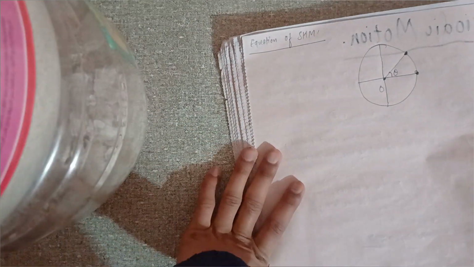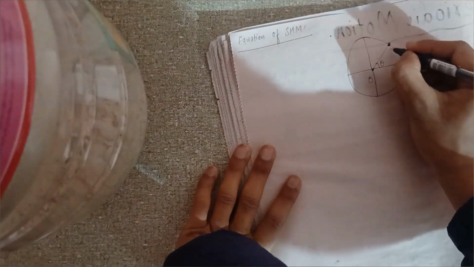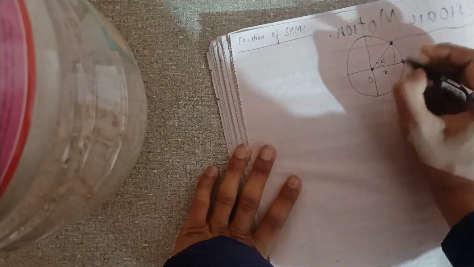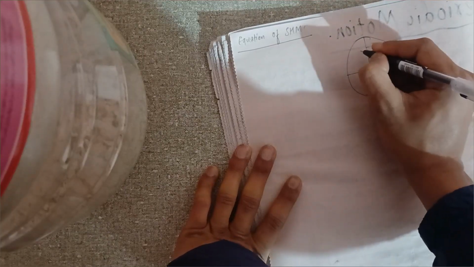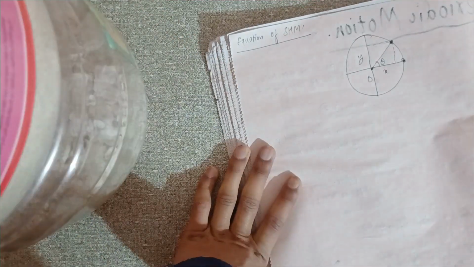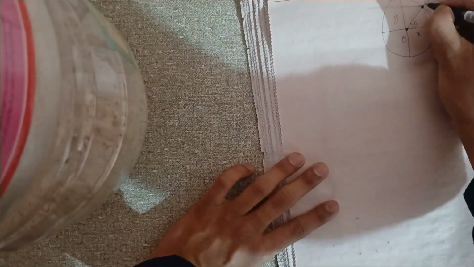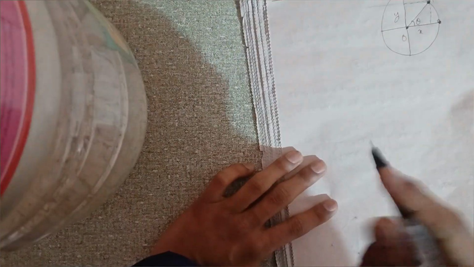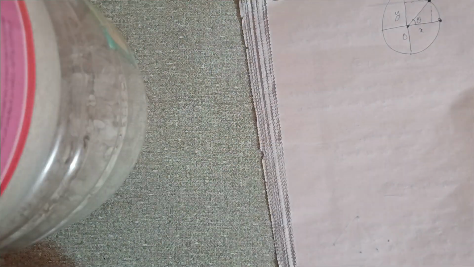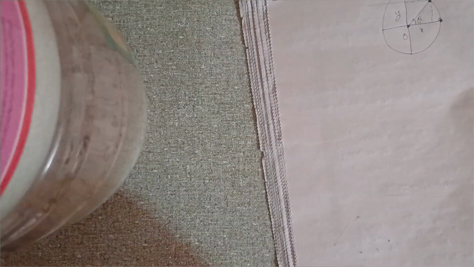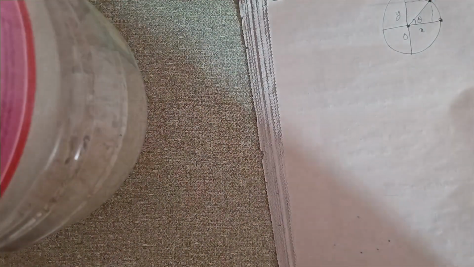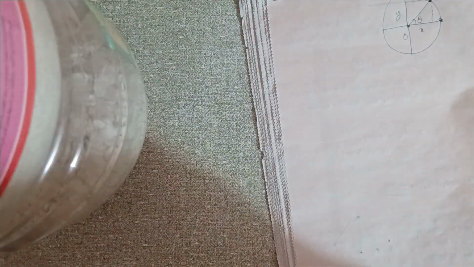And this is the distance x, and here it is the distance y, the resolved distance. Let the particle be P, and what we need to do is calculate the angular velocity of the particle along with theta, the displacement of the particle.